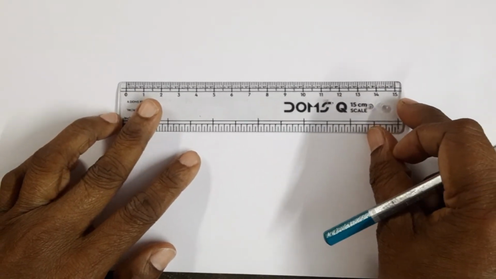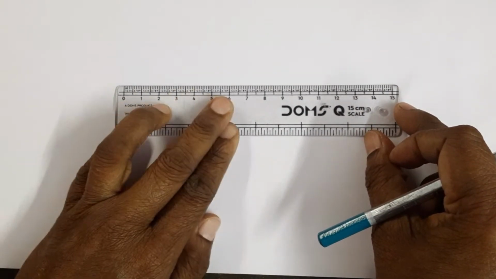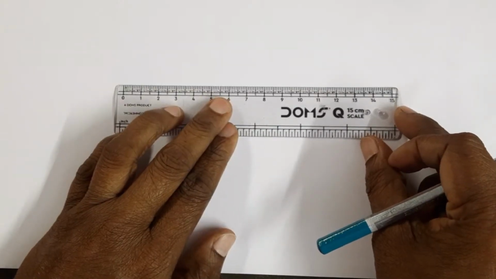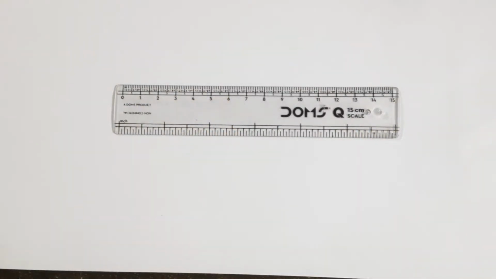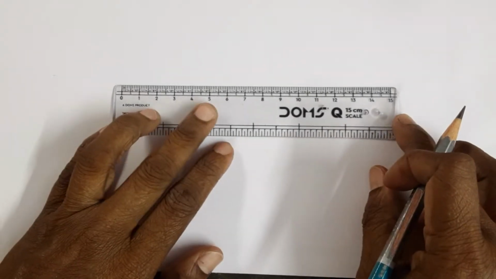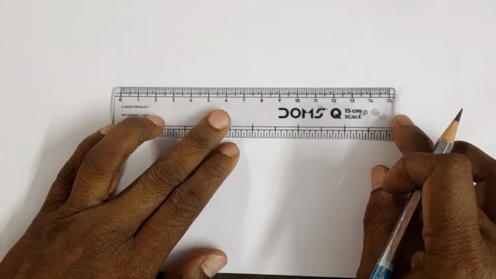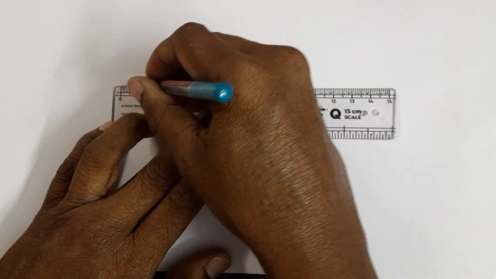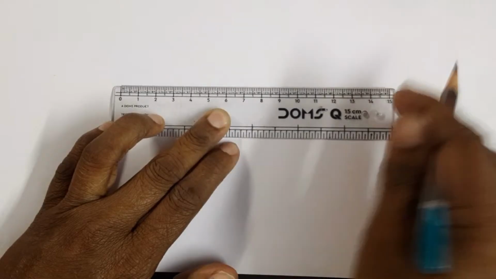First I draw the ray. Before that I sharpen the pencil students. Then first I draw the ray this way.